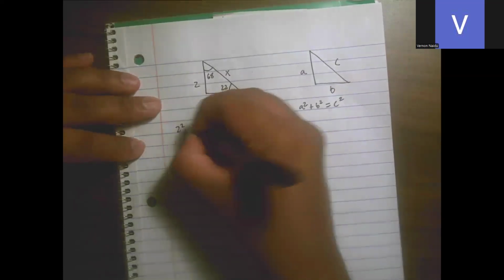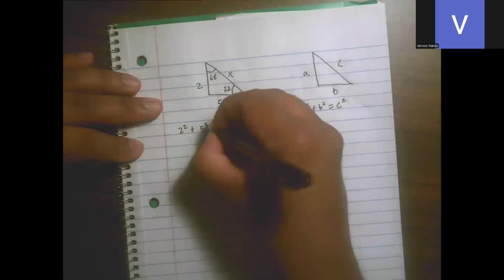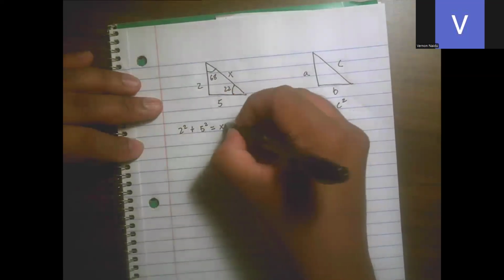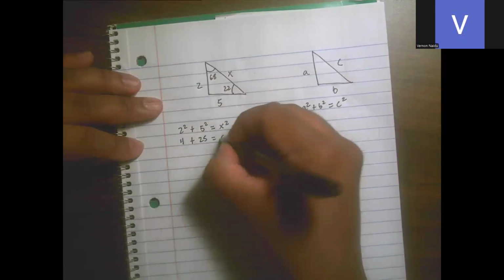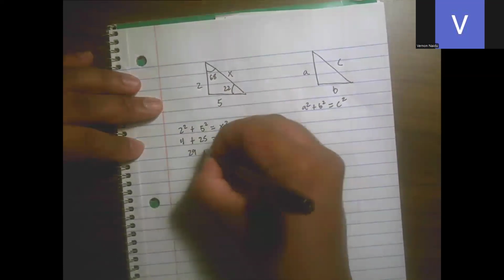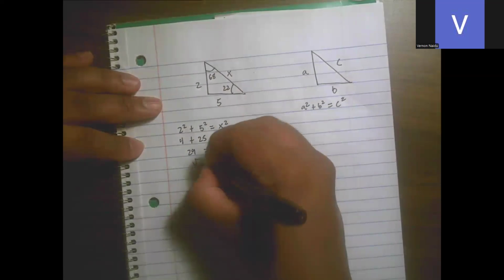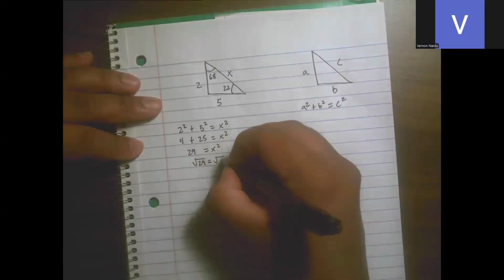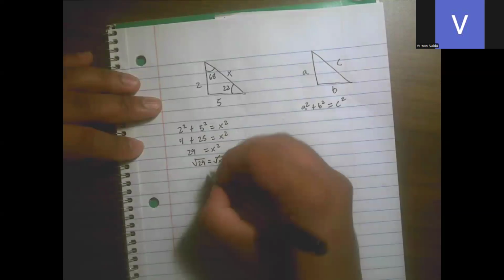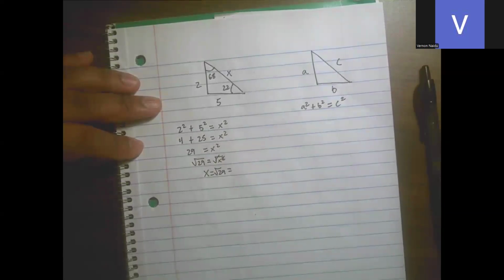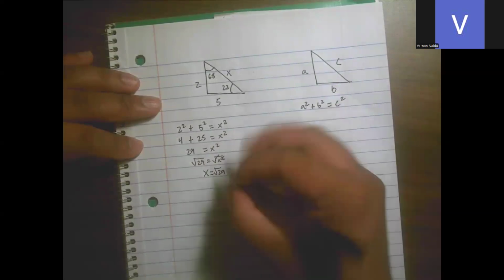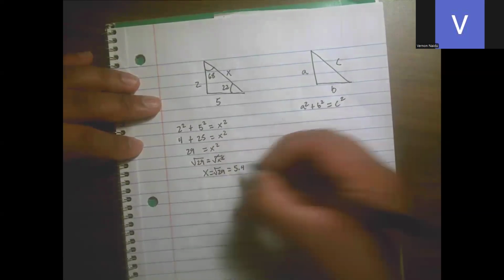So 2 squared plus 5 squared is equal to x squared. That's 4 plus 25 is equal to x squared. 29 is equal to x squared. Square root of 29 is equal to square root of x squared. Those cancel out. X is equal to square root of 29, which is also equal to 5.4. So that's method number 1.